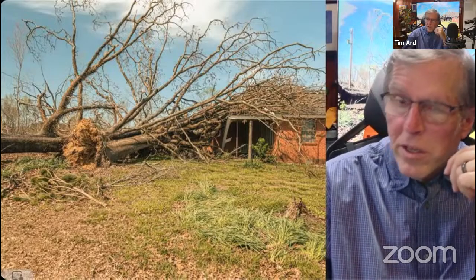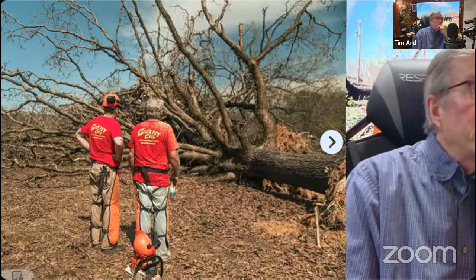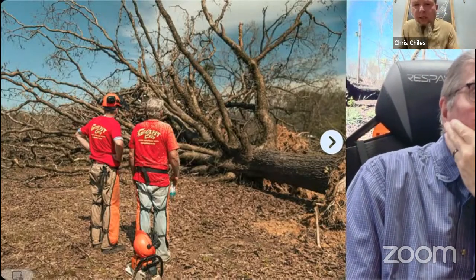And let's look at a different one here. Is this the same tree, Chris, or not? It's on the same property.